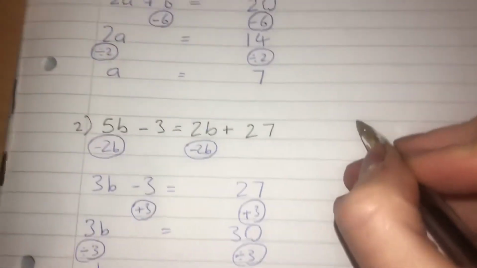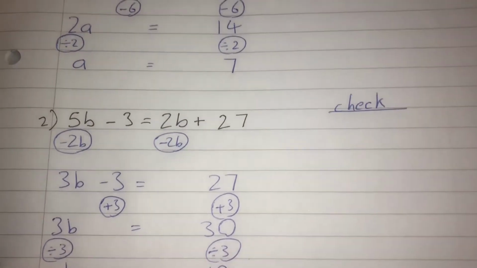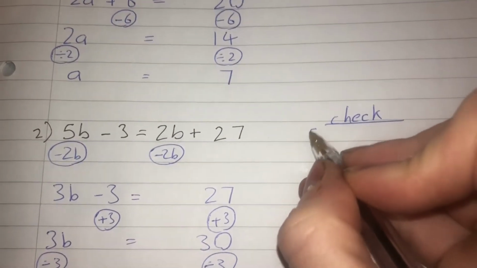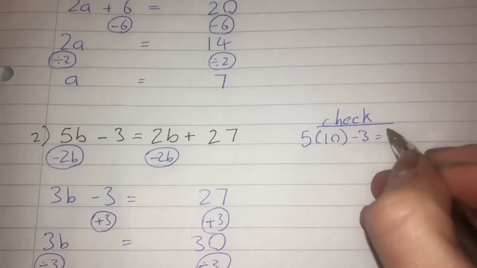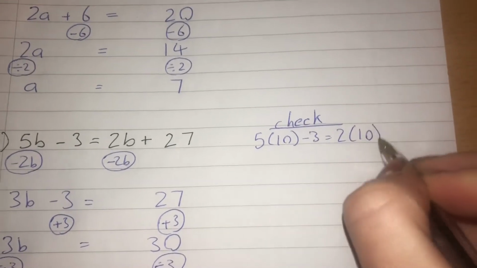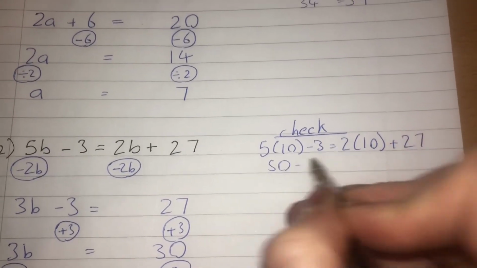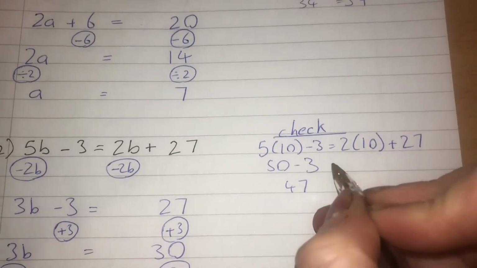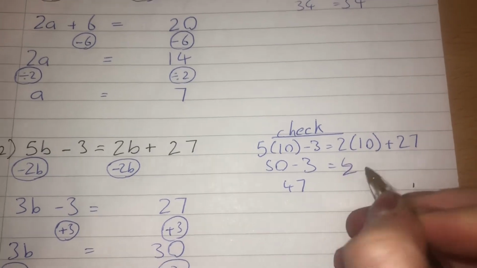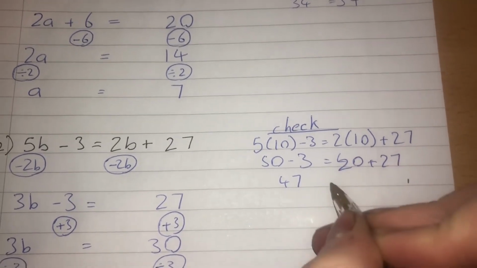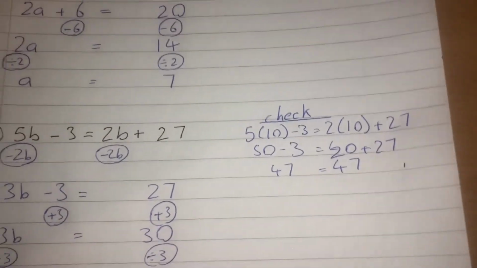Again, let's check our answer very quickly. So I've got 5 times 10, take away 3, equals 2 times 10 plus 27. 5 times 10 is 50, take away 3 is 47. 2 times 10 is 20, plus 27, again equals 47, so both sides are the same.